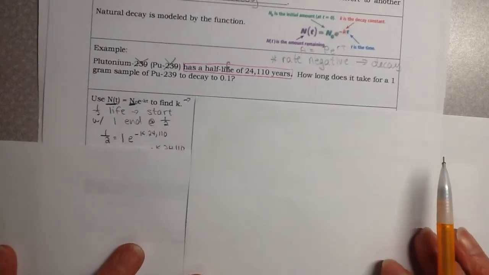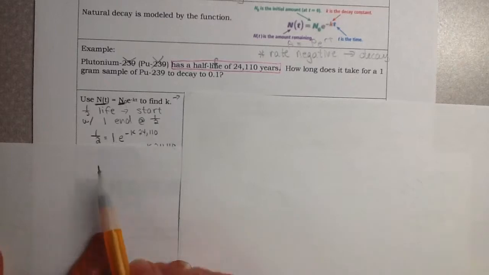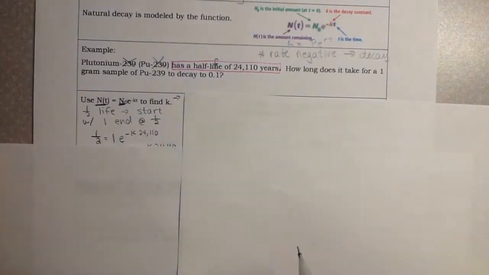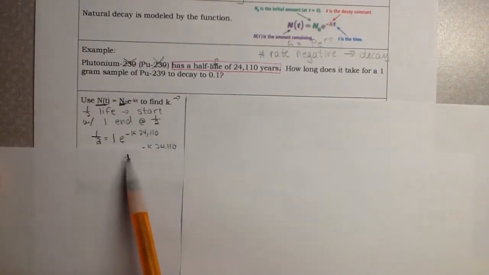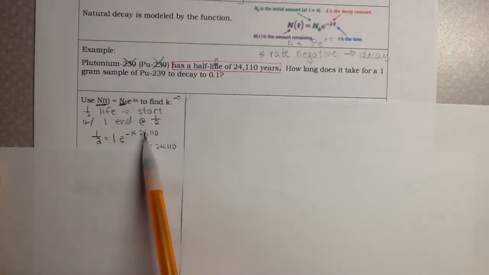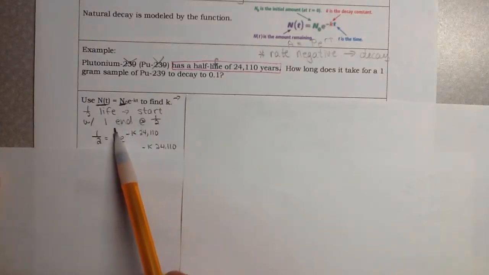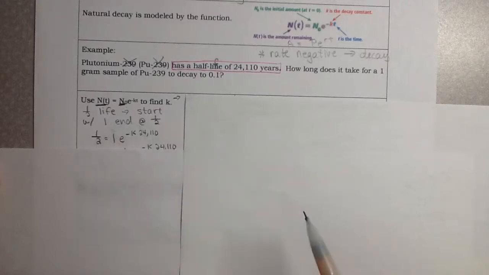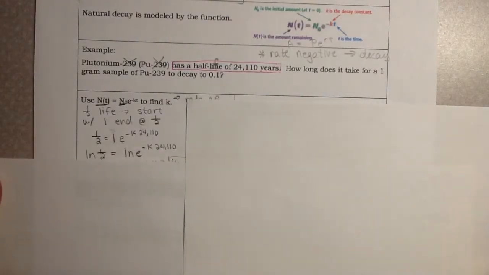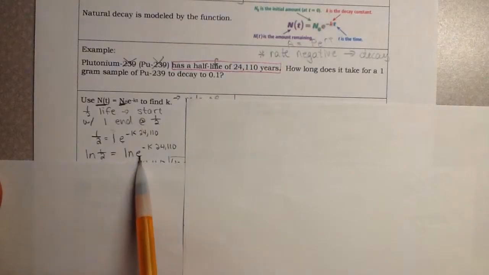And we can use natural logs to do this. Since we're dealing with an e, we'll use natural logs. So if I add a natural log to both sides, I can use the properties of logs that say I can move my exponent out in front. So what I'm going to do is add a natural log because I'm using base e.